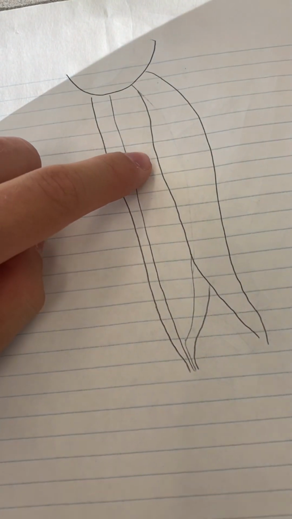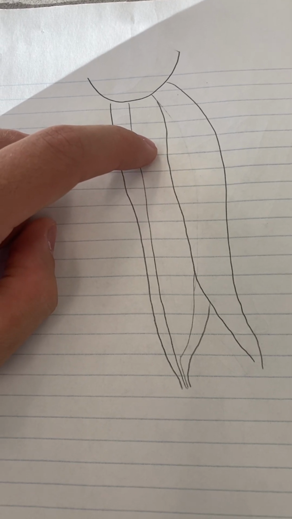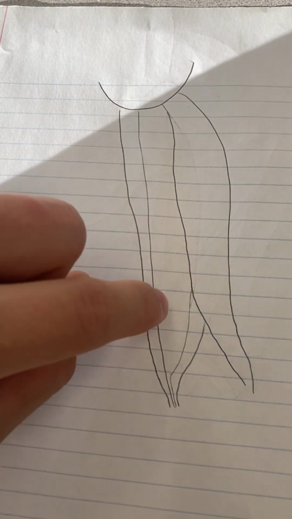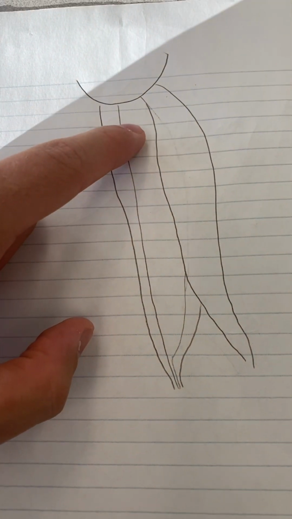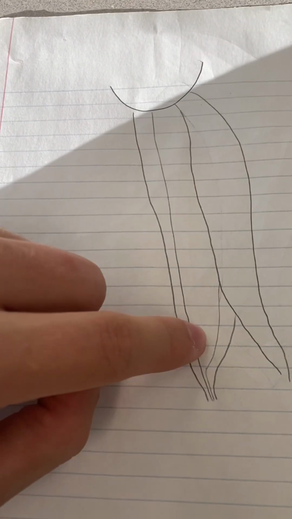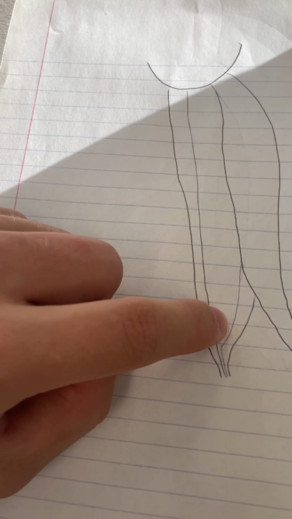And then we have the semitendinosus, this middle one here. Semitendinosus is going to go from the ischial tuberosity and then down to the medial tibia, or the pes anserinus.